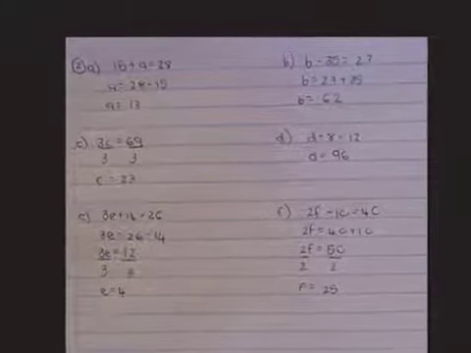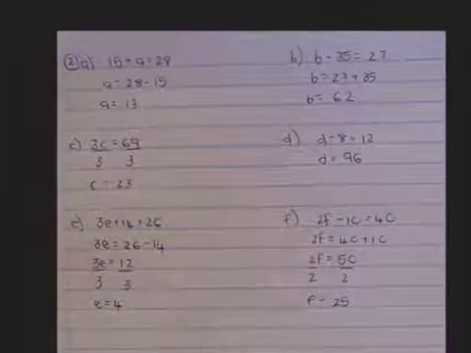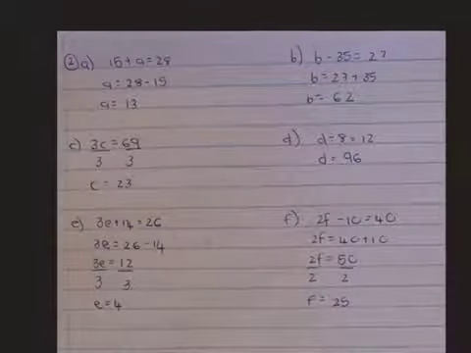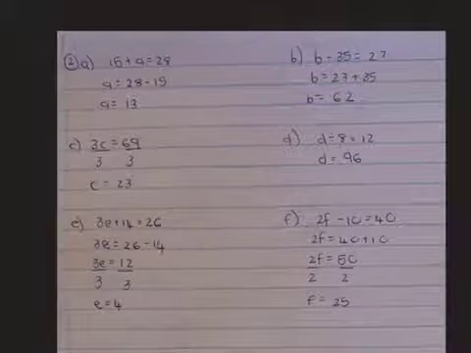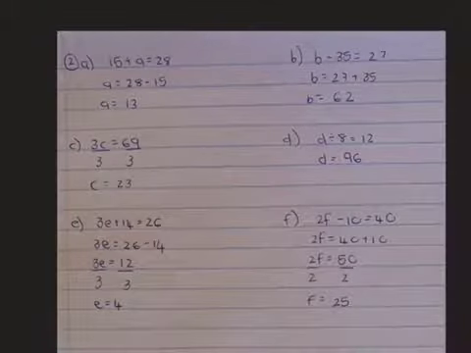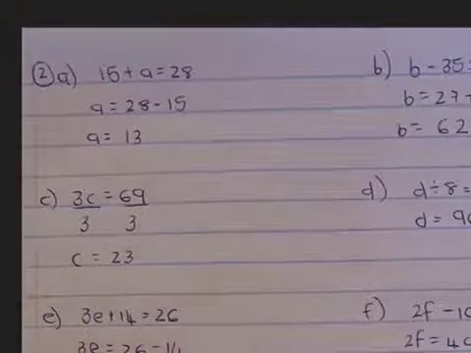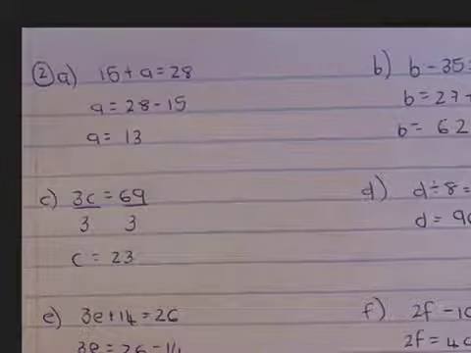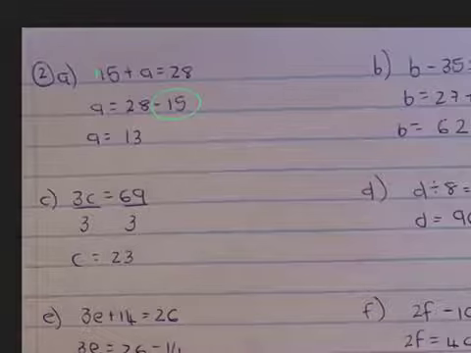Question 2 is a little bit easier because they've already put it in maths language for you. So it says, find the value of the variable that makes these number sentences true. In other words, solve for the variable. Get the variable, the letter, by itself. So for the first one, you have 15 plus a equals 28. So to undo a positive number, we are going to make it a subtraction on the other side. So a is then by itself, and you get a is equal to 13.